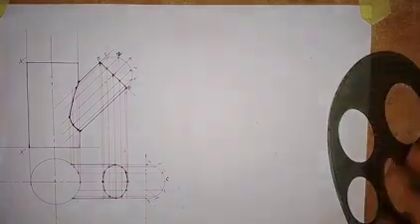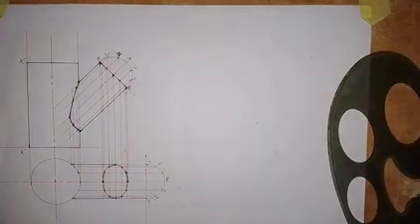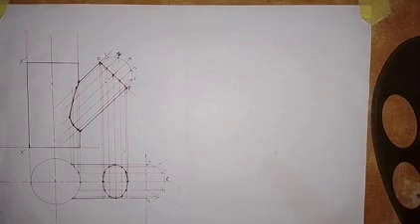Alright, so we have completed the view as we were asked to complete it. The next thing that we are going to do is surface development. So I'm going to make another video for the surface development.